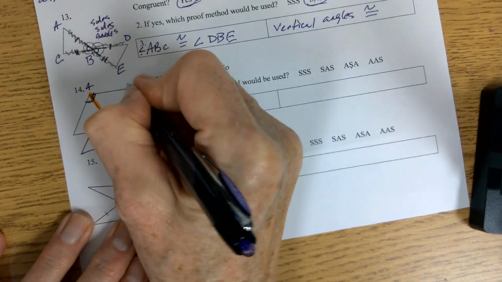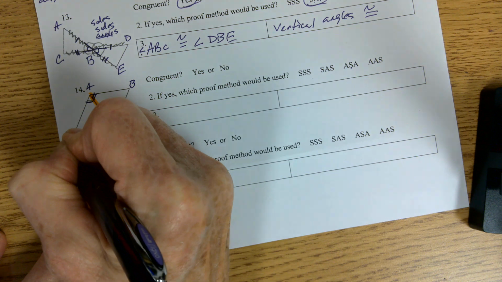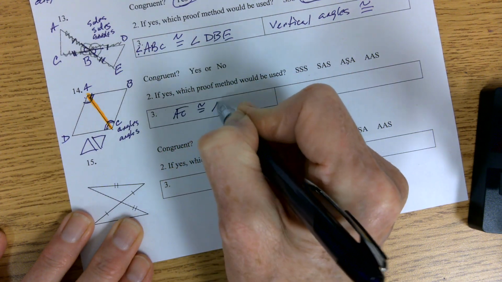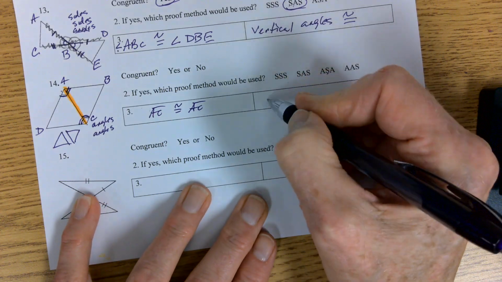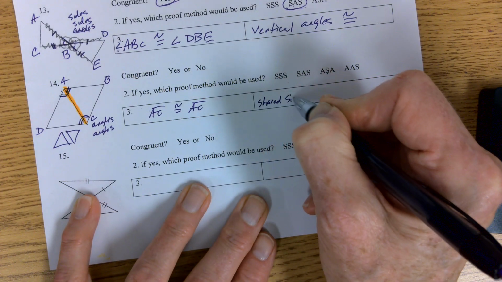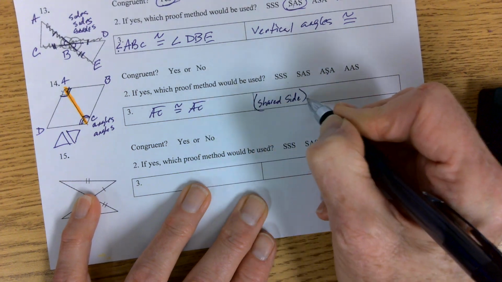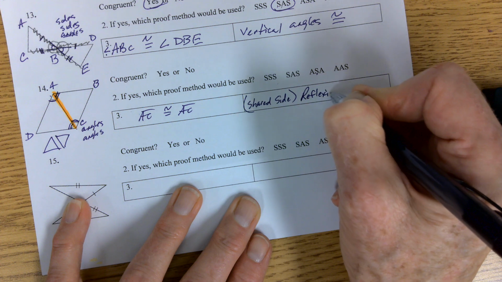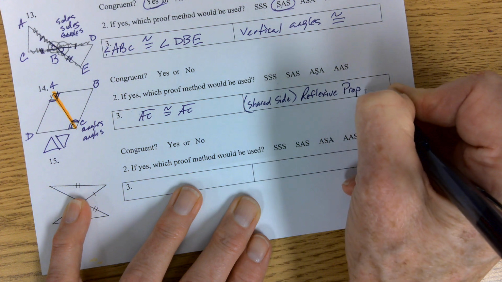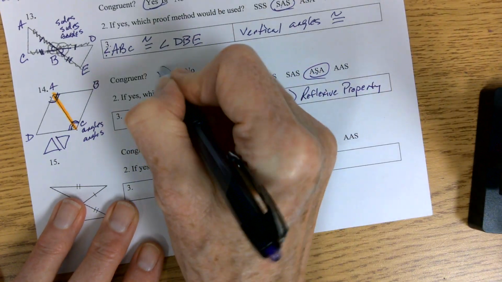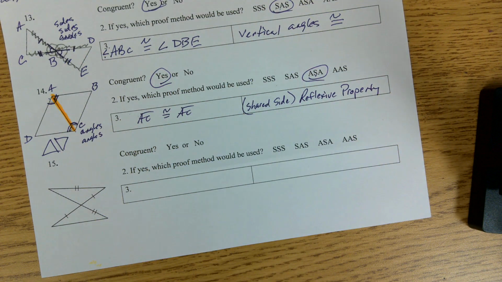So let's go A, B, C, D. So side AC is congruent to side AC. And I'm going to say this is a shared side. Remember, that's just my words. These aren't math words. The math word is to say reflexive property. Like your reflection, right? You see yourself. We said this is angle, side, angle, and yes, they're congruent. Okay, almost done. Then we got one more page.